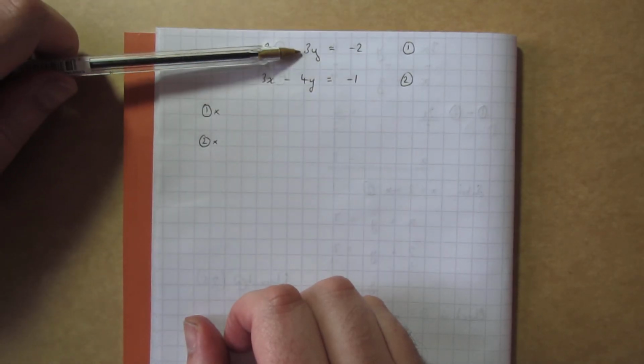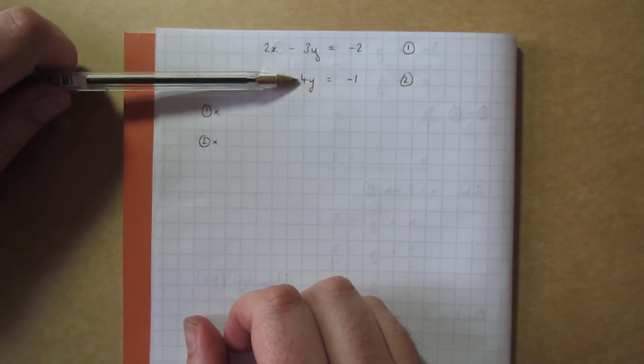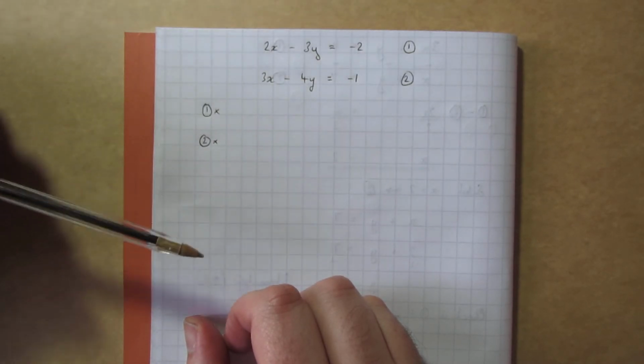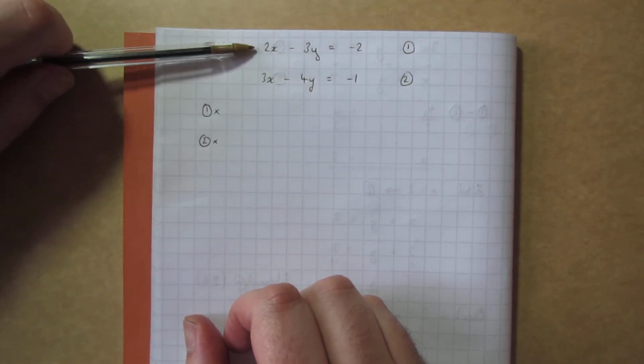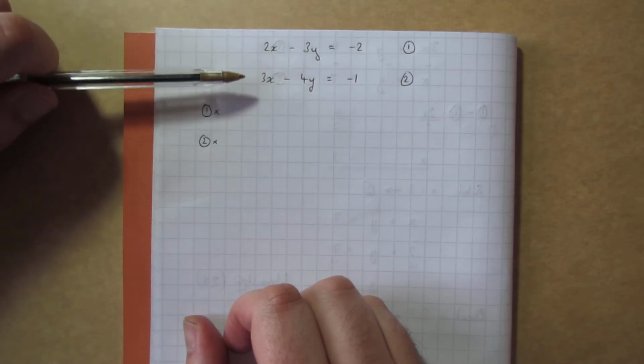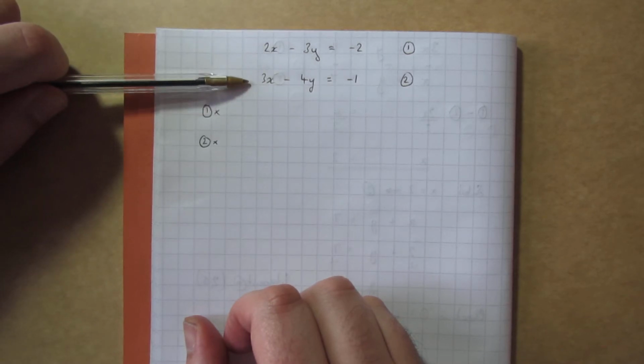Similarly, we could multiply this by 4 and this by 3, turning them both into 12. But there are other choices. We could multiply both of these by 6 and both of these by 4.